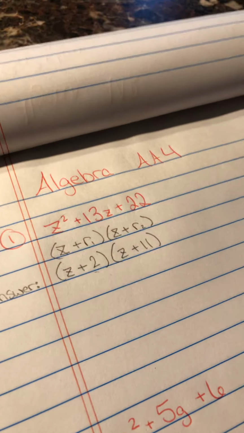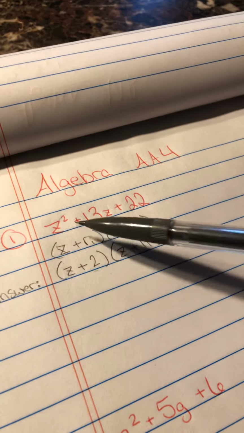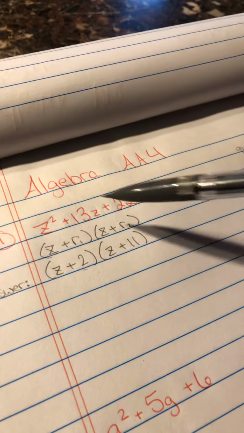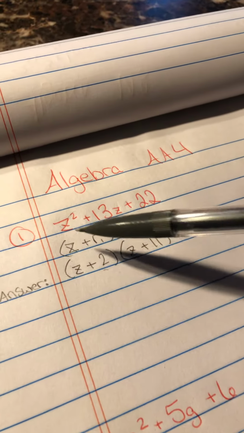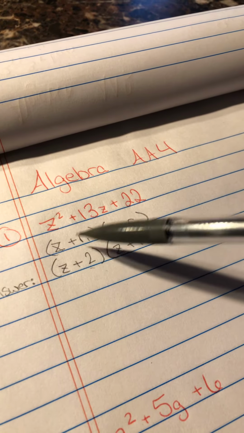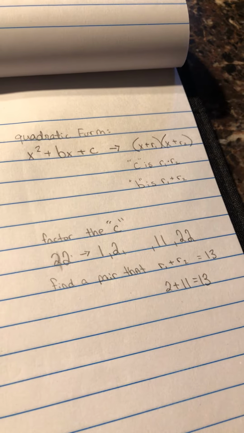Alright, this is AA4, factoring out quadratics. The coefficient is 1, so the coefficient for this is 1. What we're going to be doing, I've already answered this one for you, but I'm going to give an idea. I've written something over here to the side. Maybe something you want to pause on, write down yourself.